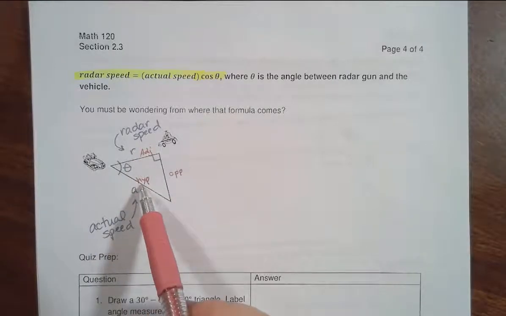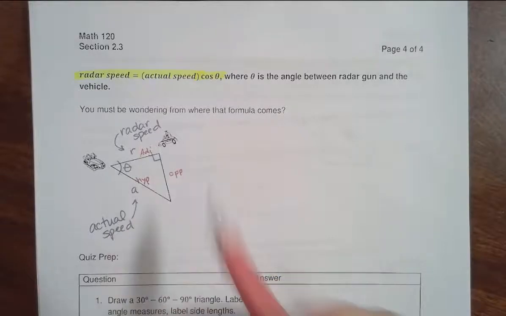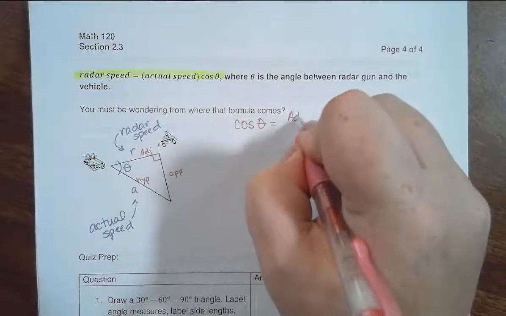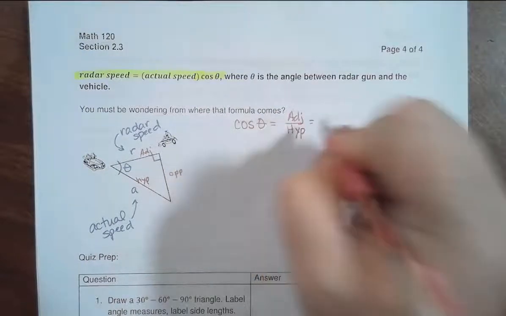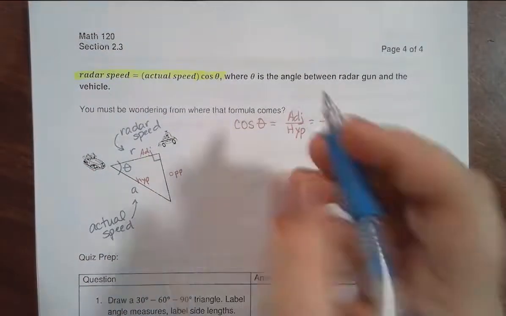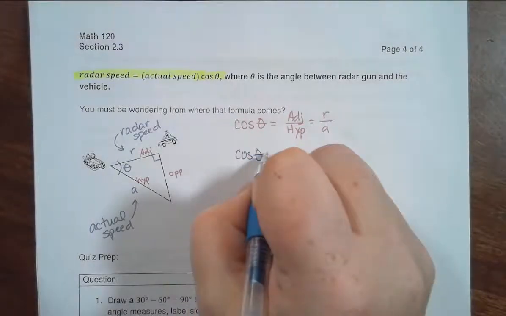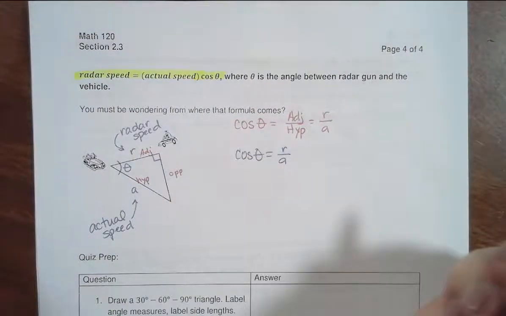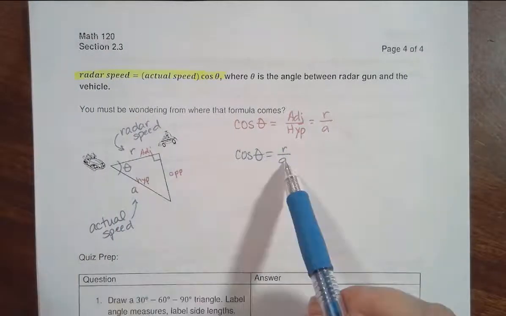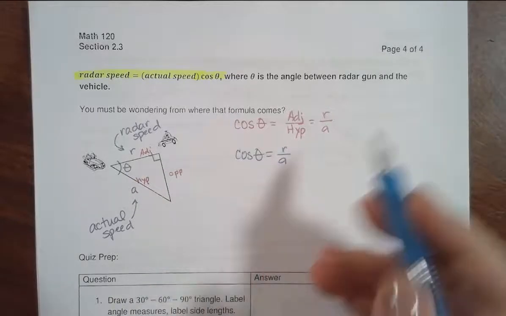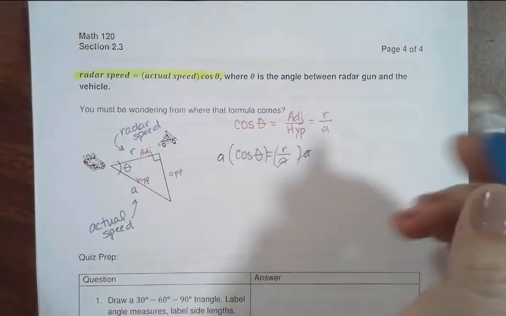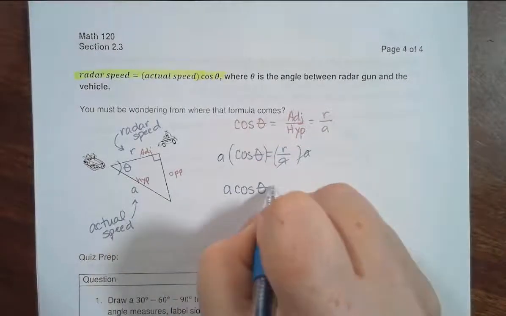That means that cosine theta is equal to my adjacent over my hypotenuse, or in this case, they're labeled as R over A. So I could say that cosine theta is equal to R over A. And then if we're talking about radar speed, we want R by itself. So to get R by itself, I can just multiply both sides by A. If I multiply this by A, and I multiply this by A, I end up with A cosine theta is equal to R. So this is how we're getting that radar speed.